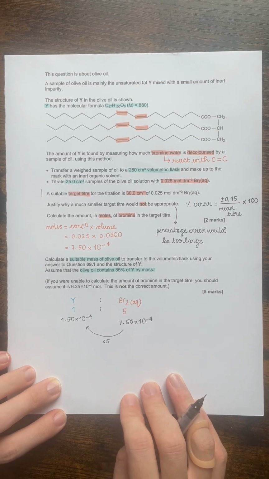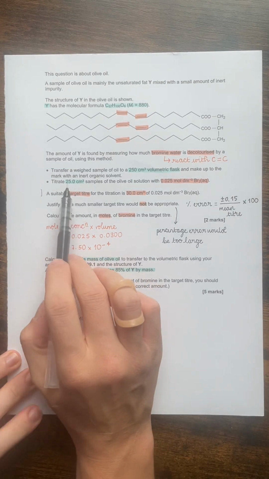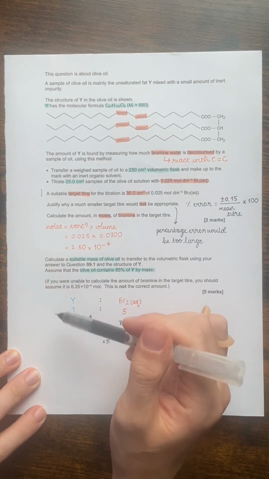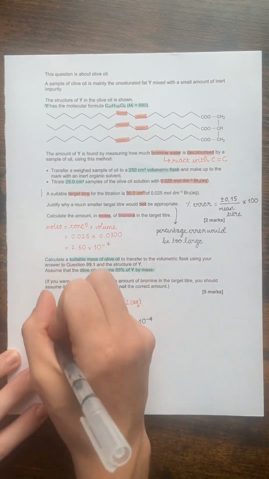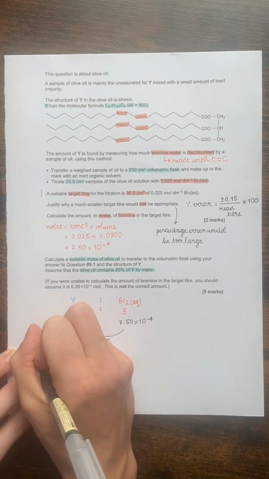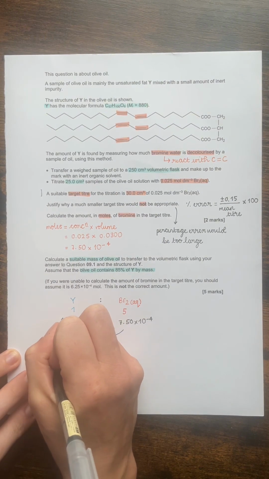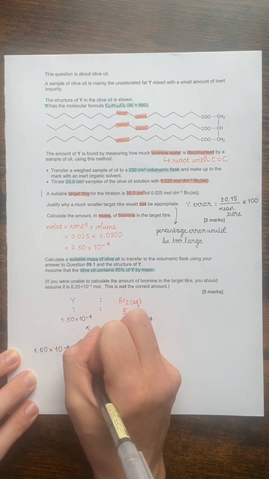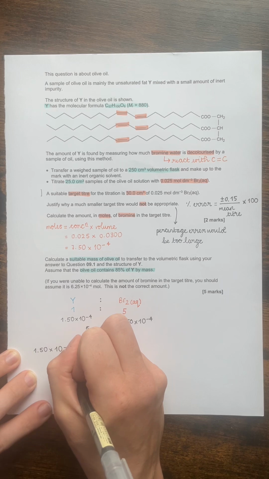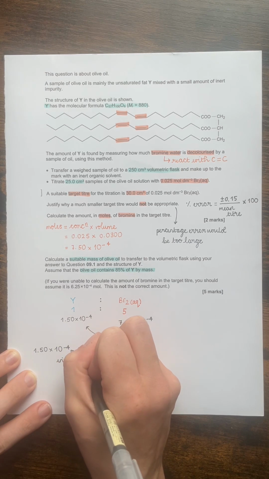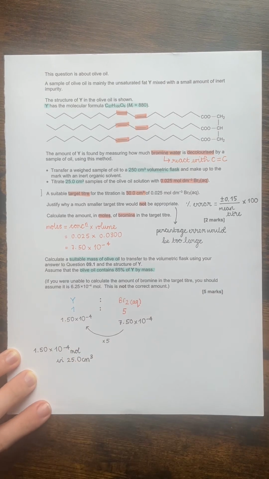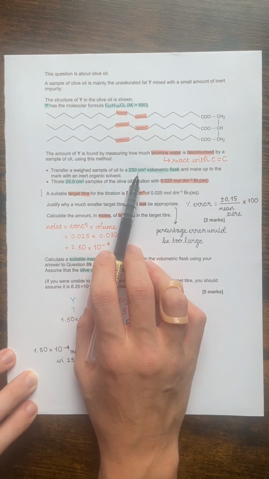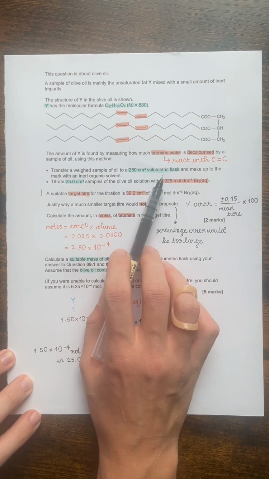And then this is fairly common for a back titration. We have titrated 25 centimetre cube samples of the olive oil, which contains the Y, with this bromine. So this 1.50 times 10 to the minus 4 is the number of moles in 25 centimetres cubed, because that's how much was actually titrated against the bromine, but it was initially made up to a 250 centimetre cubed solution in the volumetric flask.